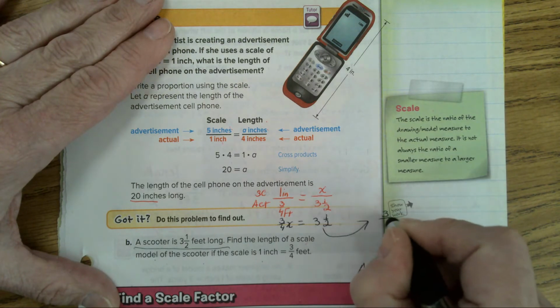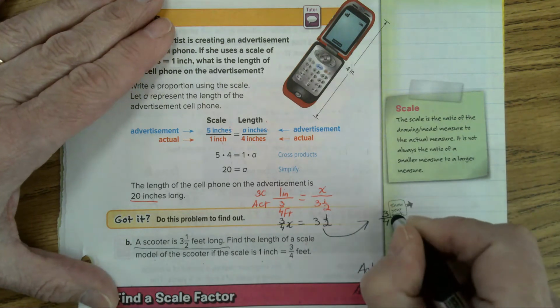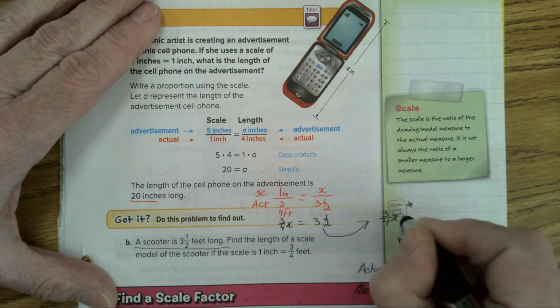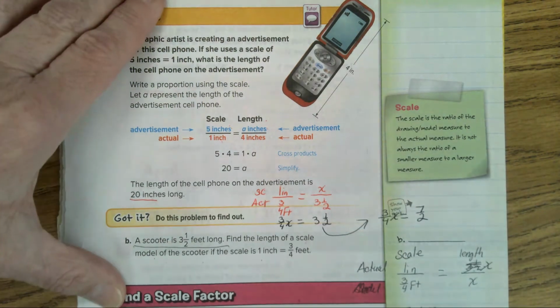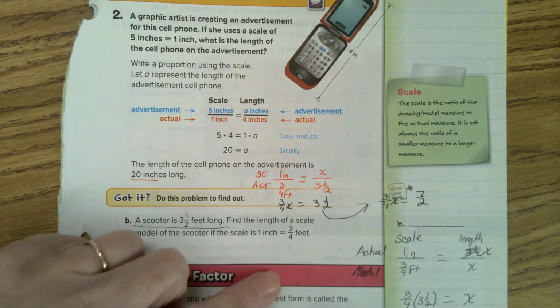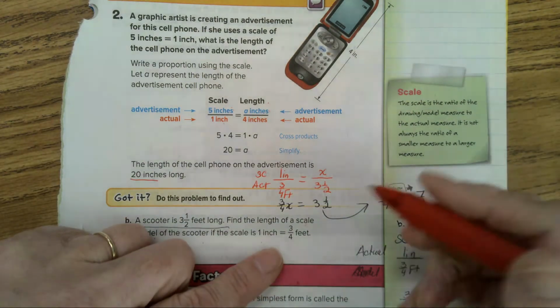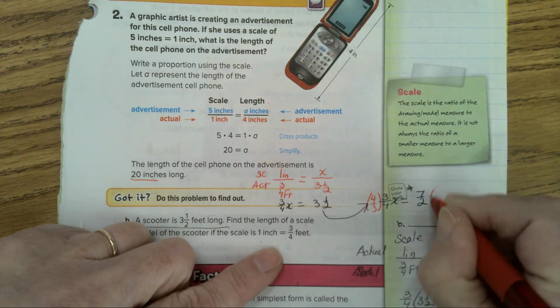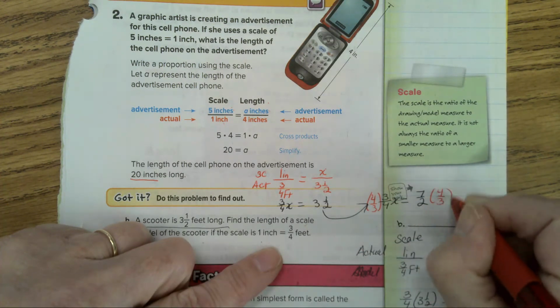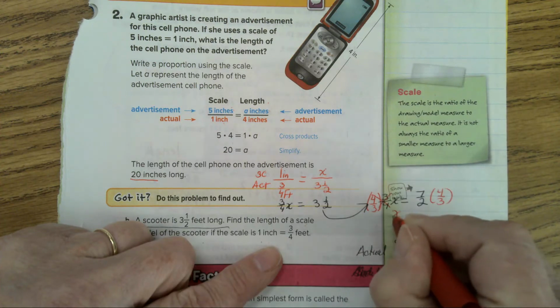Now we're going to practice with fractions. 3/4 X equals 7/2. Now we're going to multiply both sides by the reciprocal of 3/4, so X will be by itself. 4/3, 4/3. Now what does X equal?